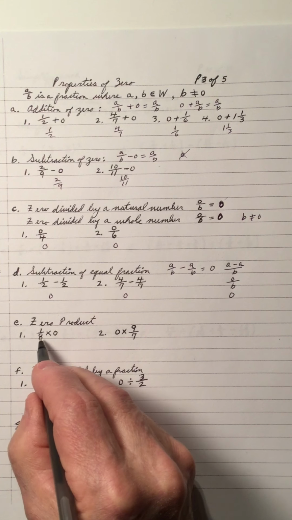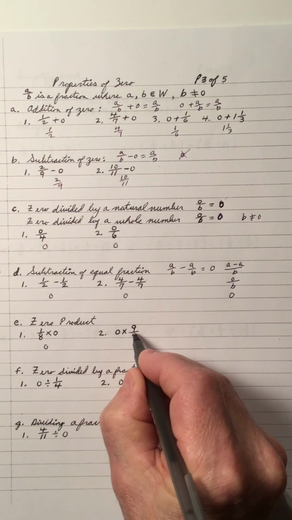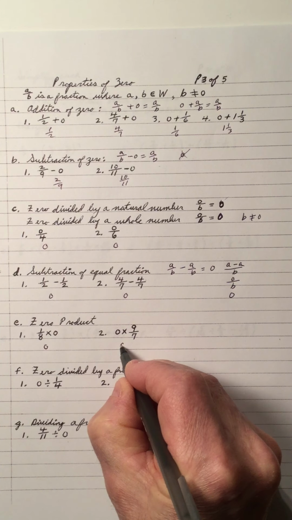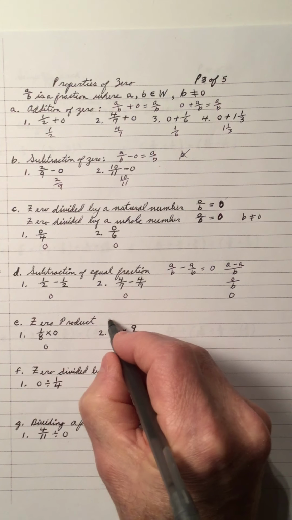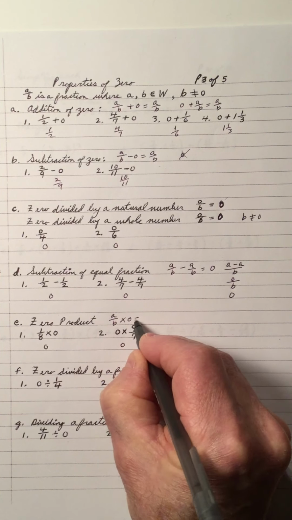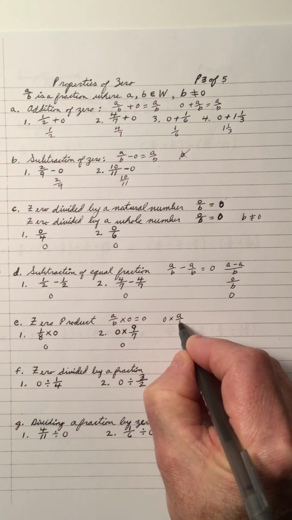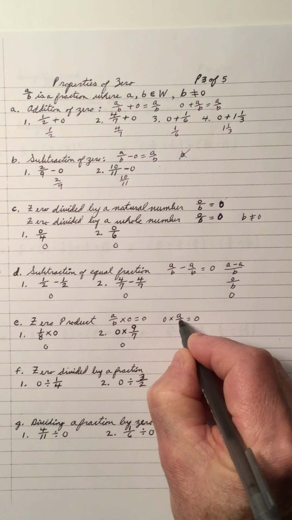0 products. 1/8 times 0 is 0. 0 times 9 over 7 is 0. So 0 products is a over b times 0 will give you 0. Or 0 times a over b will give you 0.